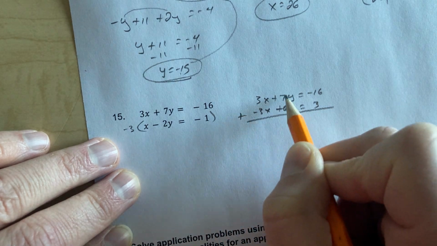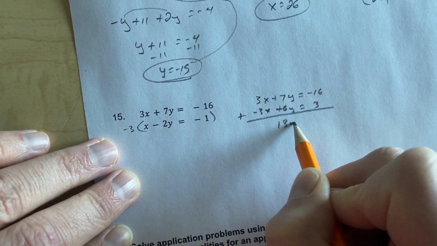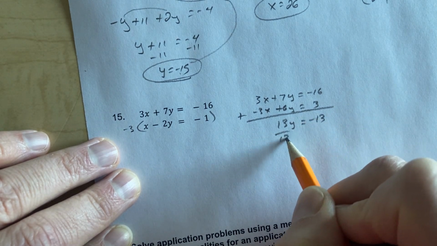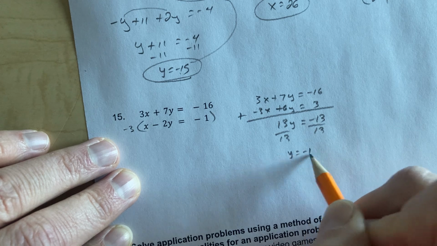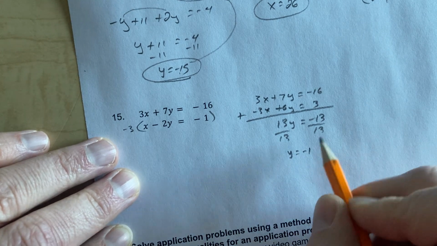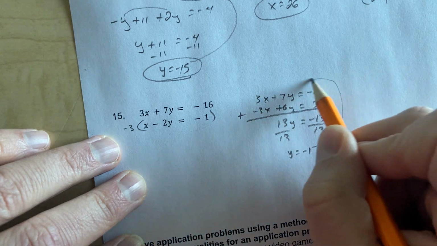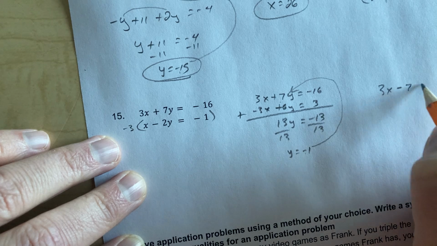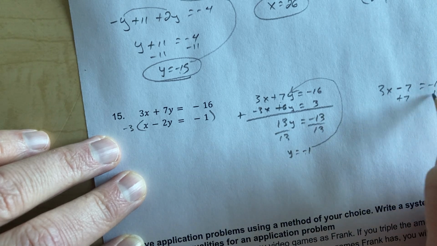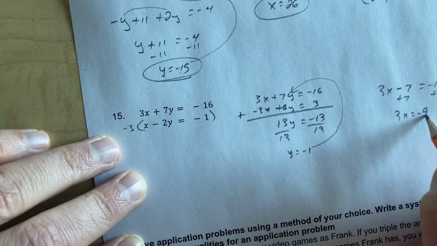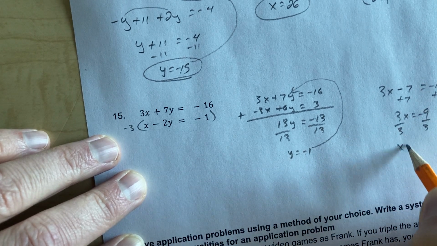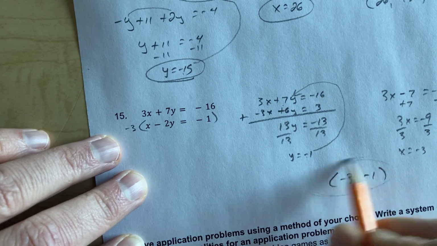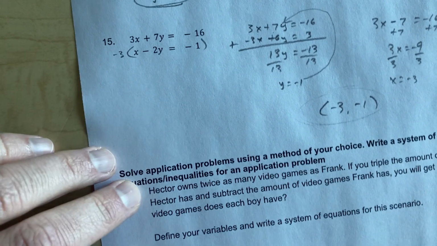Now when we add these together, these drop out. I get 13y equals -13. And if we divide by 13, we get y equal to -1. All right, now I'm going to put that -1 back in for y. So 3x, 7 times -1 is a -7. We add 7, 3x equals -9, and then divide by 3, and we get x equal to -3. So those are our two answers. Again, in order, paired x first and then y would look like that.